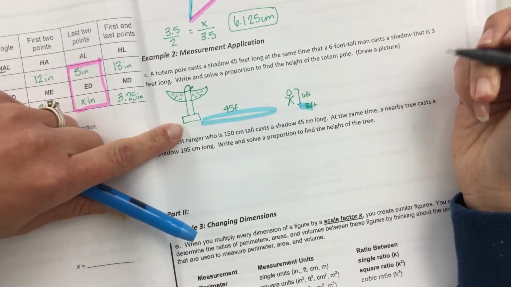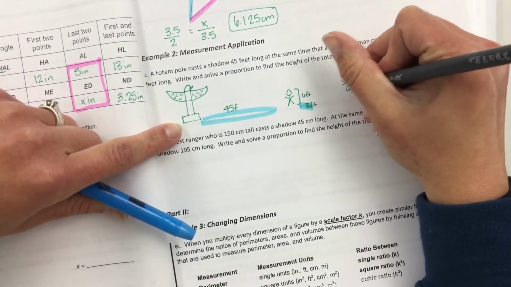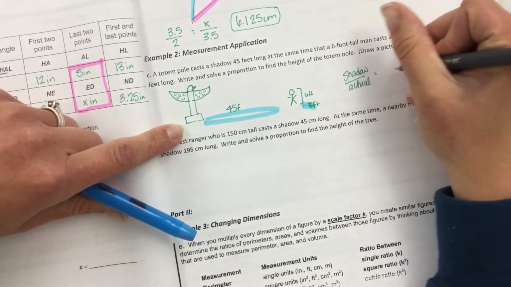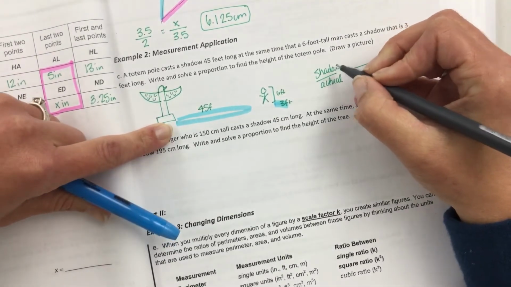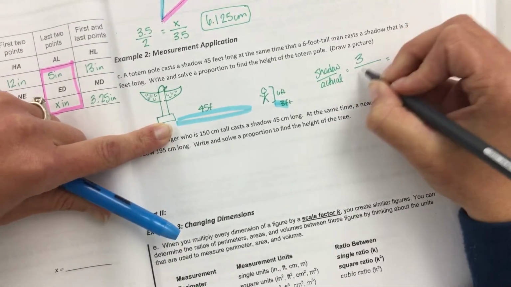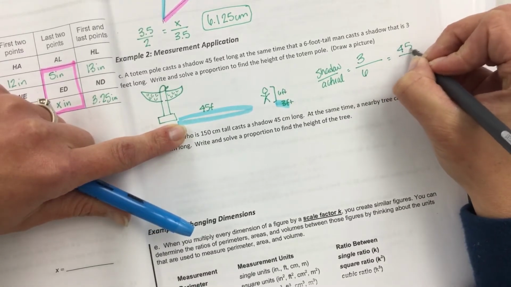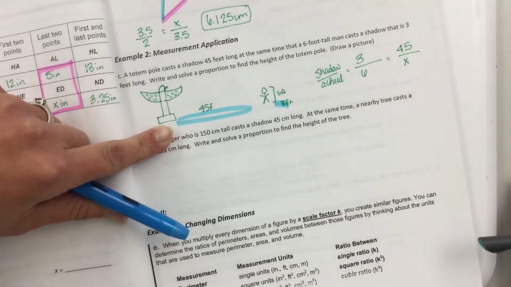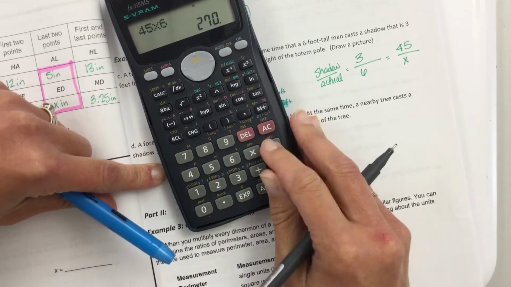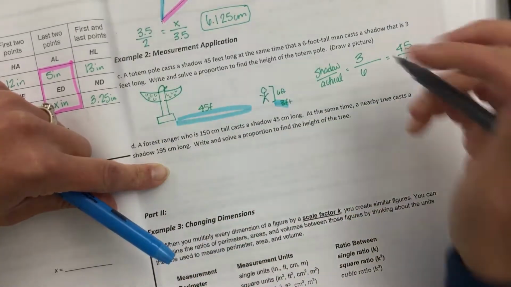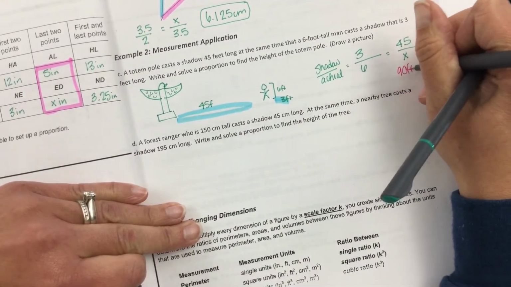So when I set up these proportions, I always like to do shadow to actual. The actual is always going to go on the bottom when you set up a proportion. So the shadow of the guy is 3. His actual height is 6. The shadow of the totem pole is 45, but we don't know the actual height of that totem pole. So 45 times 6 divided by 3 gives us 90. So that means that that totem pole is 90 feet tall.